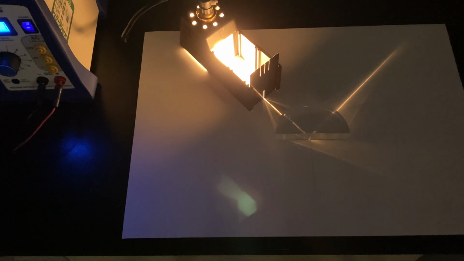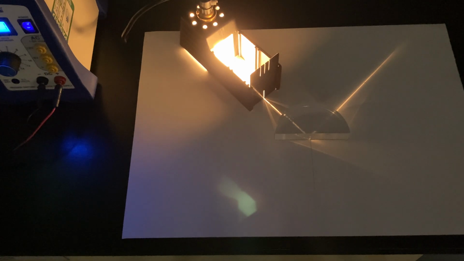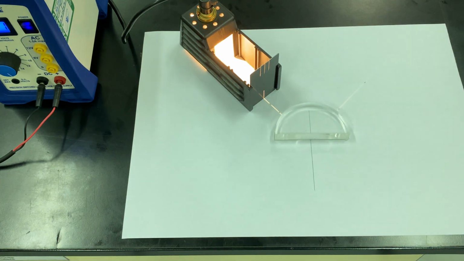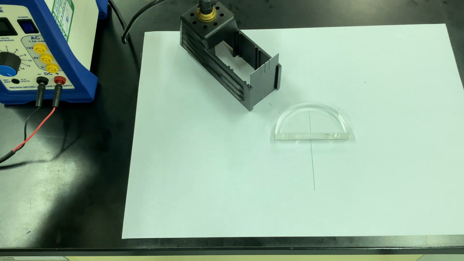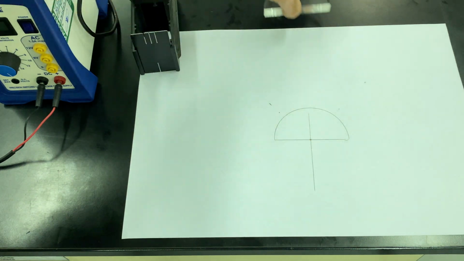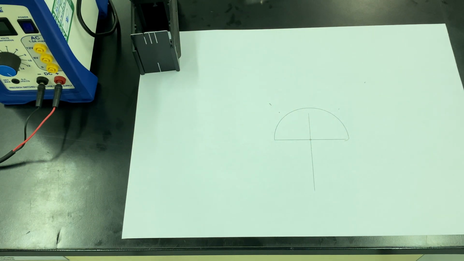And we turn the lights back on, and we turn the ray box off. I'm going to remove the perspex block.